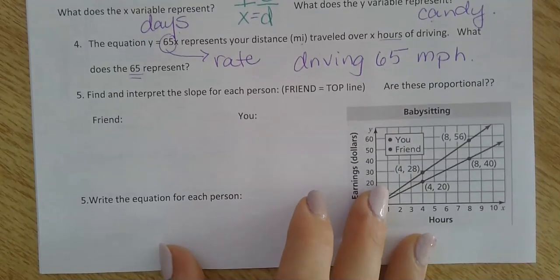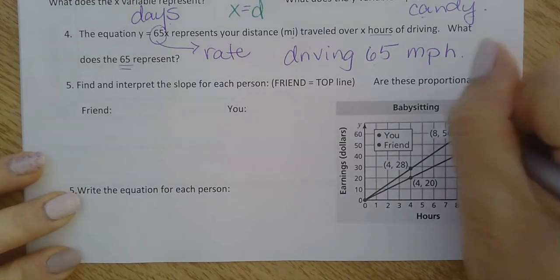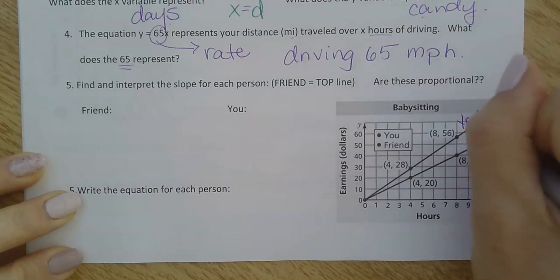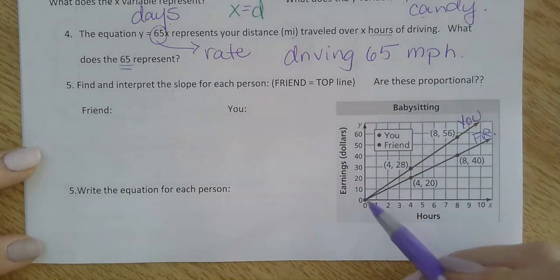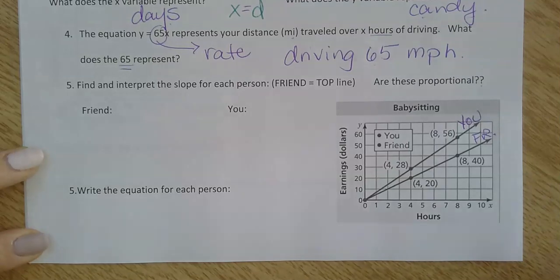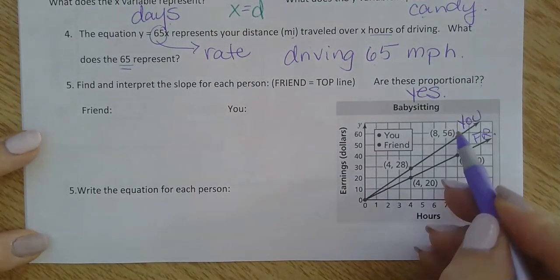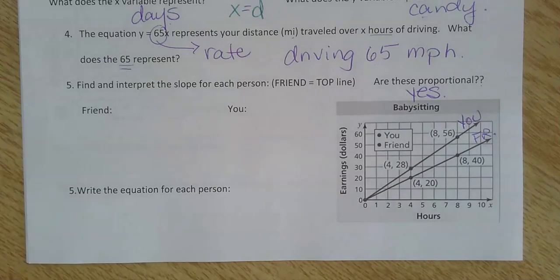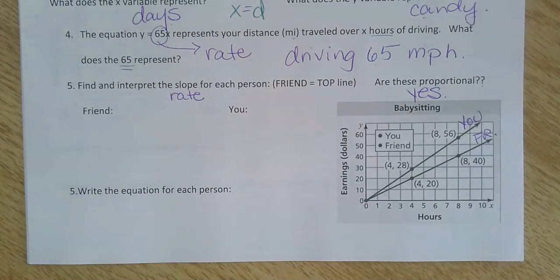Okay, now we have a double graph. It says we are going to find and interpret the slope for each person. You are the top line. So this is you and this is friend. I know you can't tell because it's black and white. Are these proportional? Well, they're both straight lines. They both go through 0, 0. So yes, and you could tell me why: straight lines through 0, 0. All right, let's get the slope or the rate for each person.